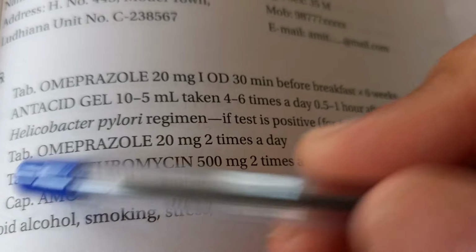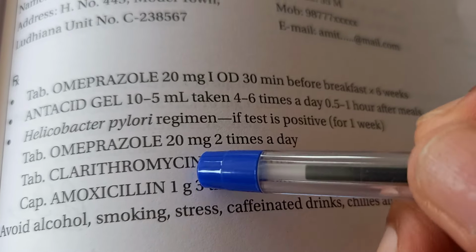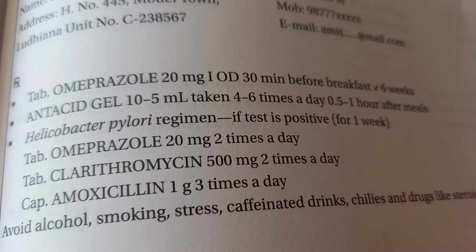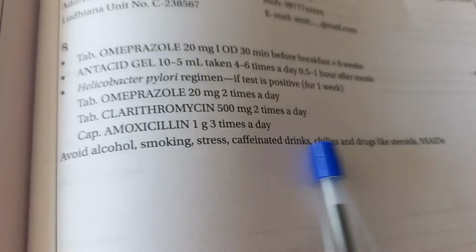Look at this last one. Capsule, amoxicillin capsule, 1 gram, 3 times a day. So all this makes sense. Then what is this I here in the middle? Okay. And here some extra advice is given here. So avoid some other drugs.